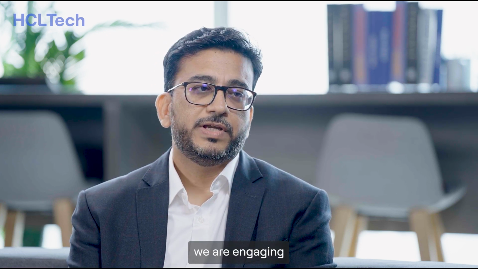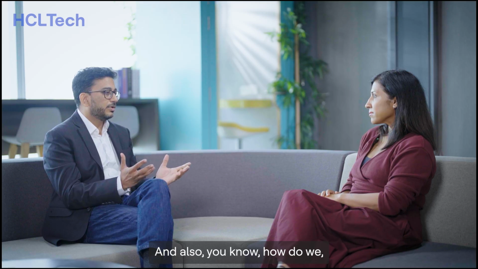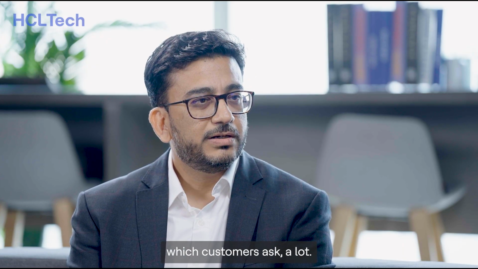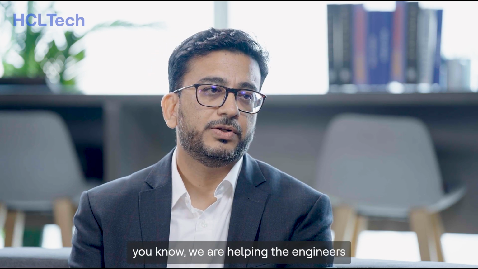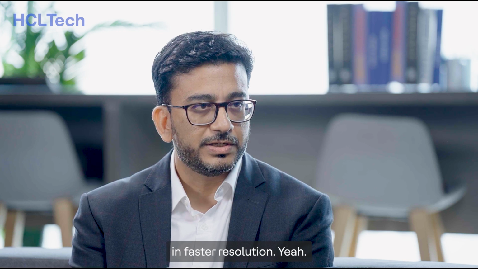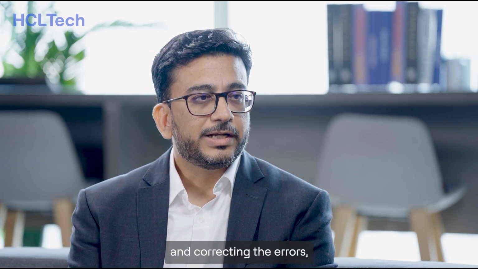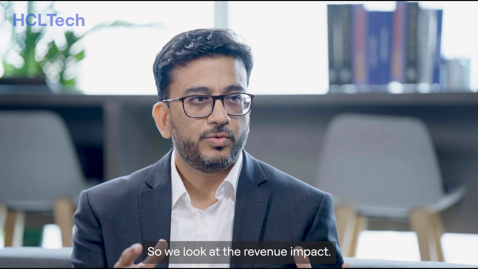So that's how we are engaging with the customers in terms of delivering this ROI for the customers. And also, how we calculate this ROI is something customers ask a lot. The example which I shared, where we are helping the engineers with faster resolution, essentially we are avoiding and correcting the errors, and therefore we are helping the organization generate either more revenues or faster revenues. So we look at the revenue impact.